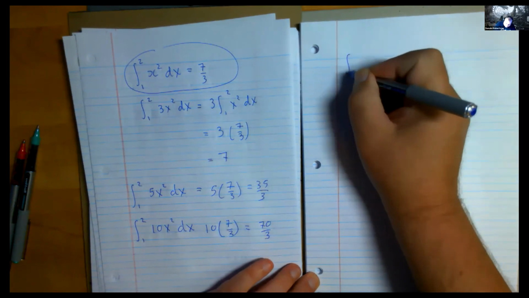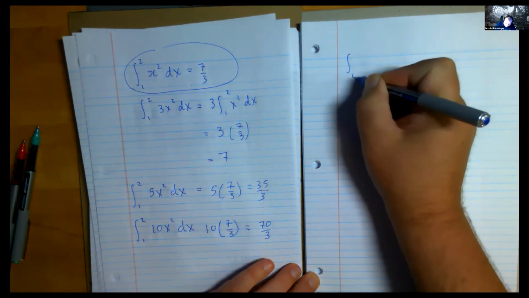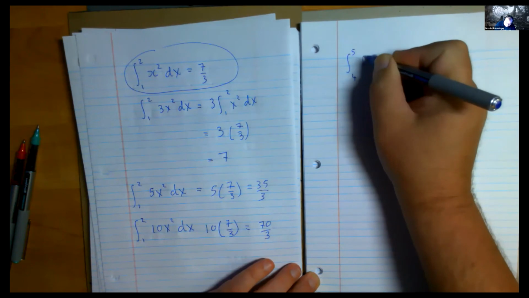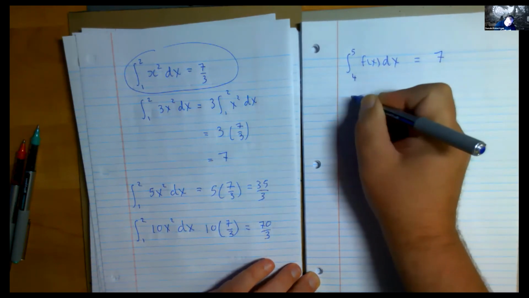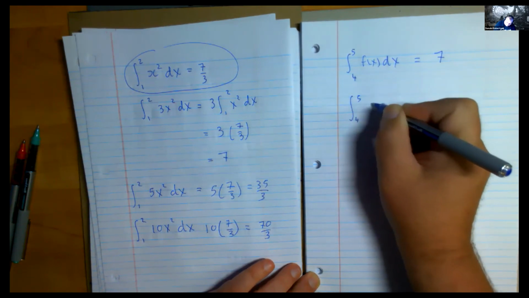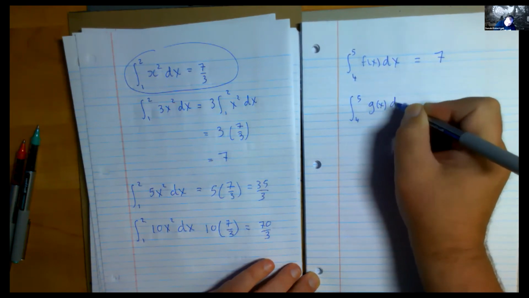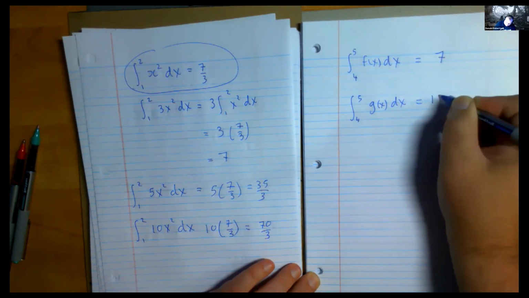Suppose I tell you the integral from, let's change ones, 1 to 5 of f of x is 7. And the integral from 4 to 5 of another function called g of x is 12.